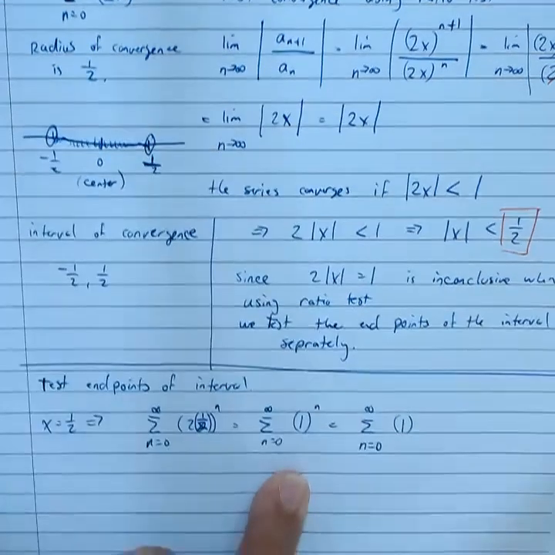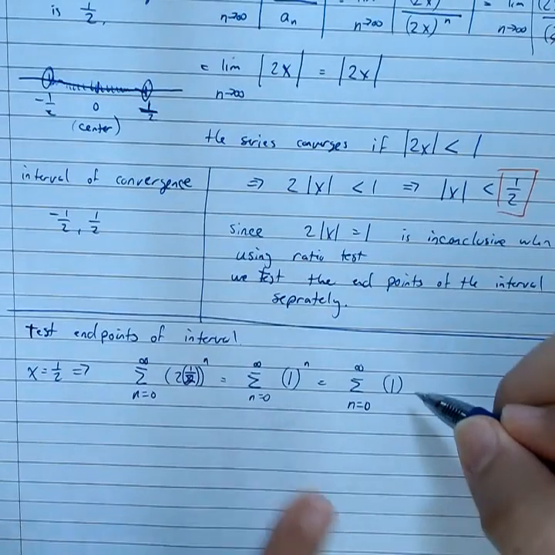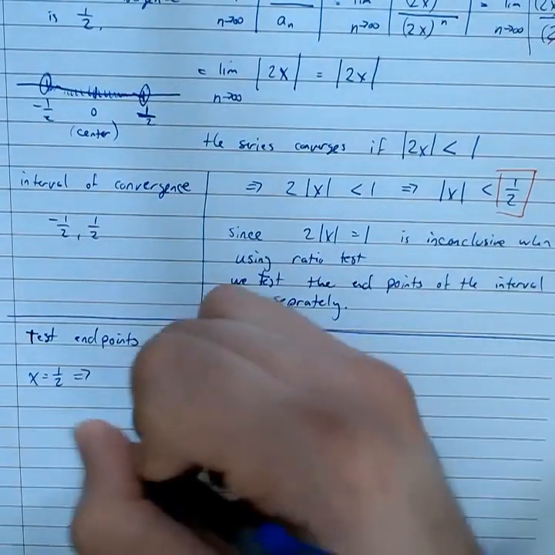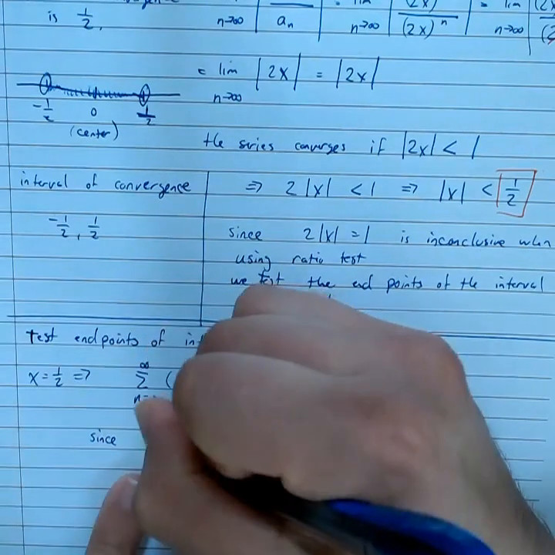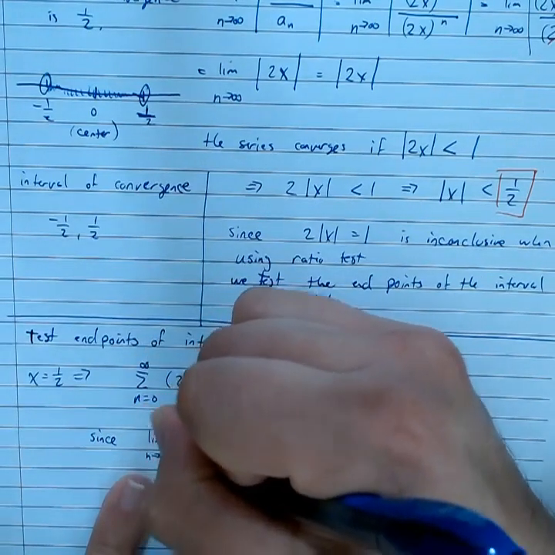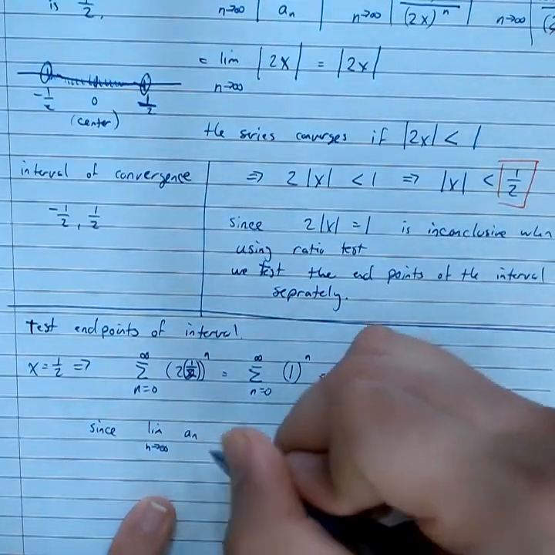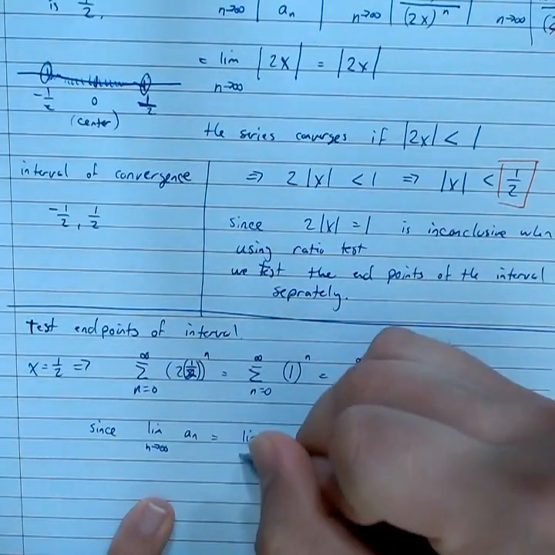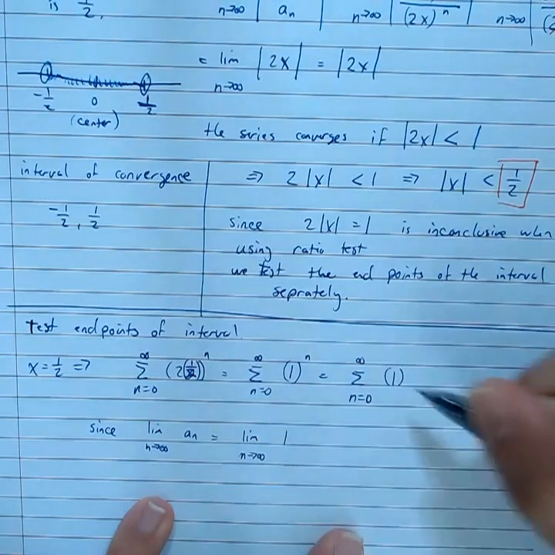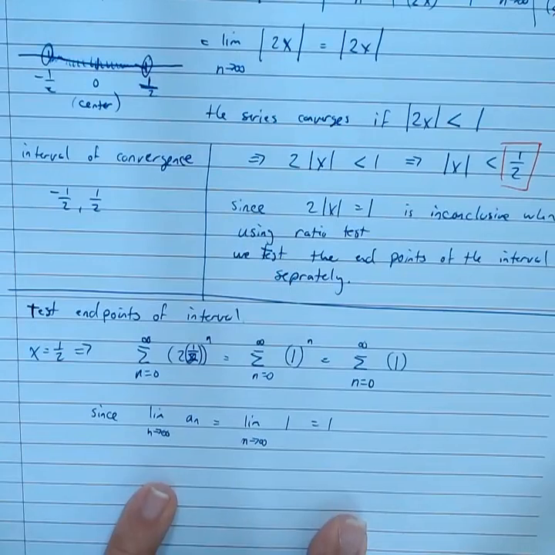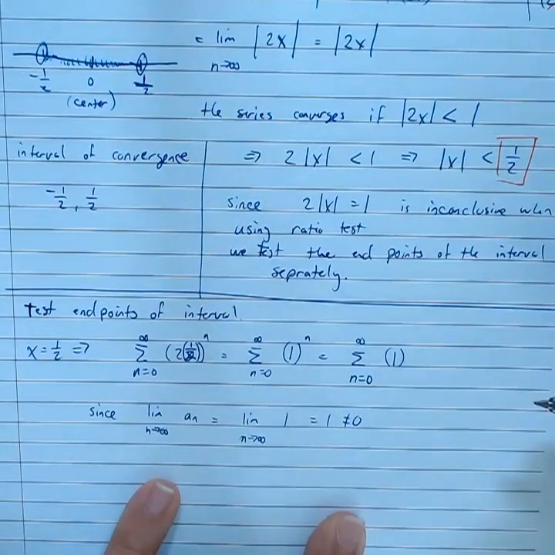Oh, and that must diverge by the nth term test. Here, since the limit as n approaches infinity of a sub n's, well, these are all my a sub n's, they're always the number 1. That's equal to the limit as n approaches infinity of just the number 1. That's going to equal 1, which is definitely not 0.